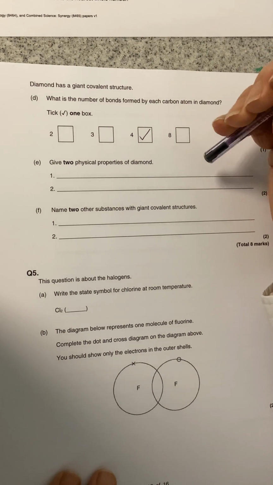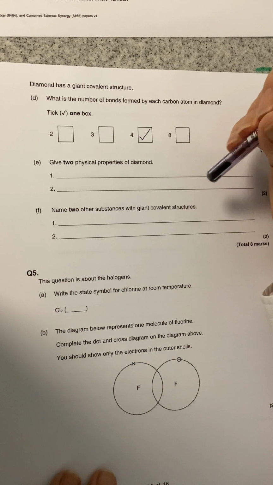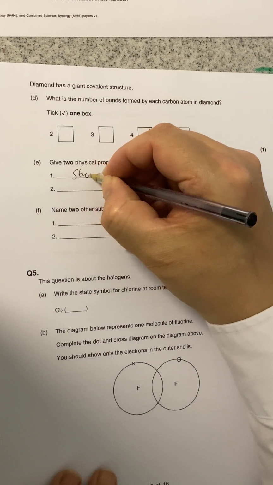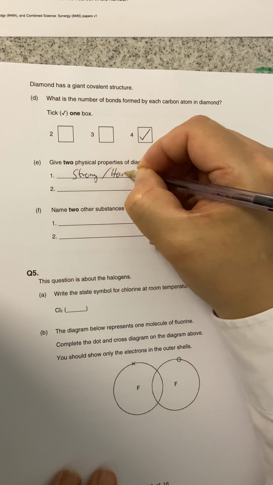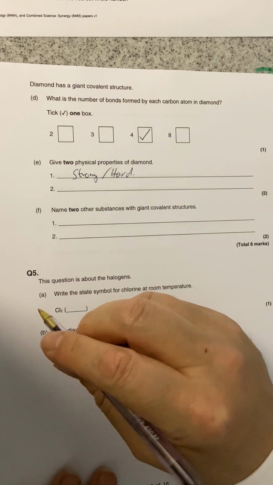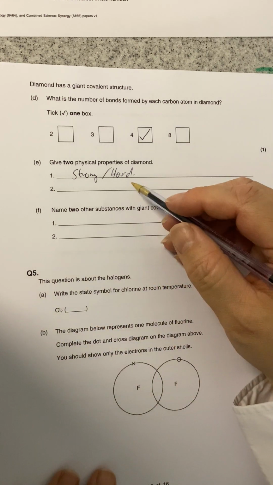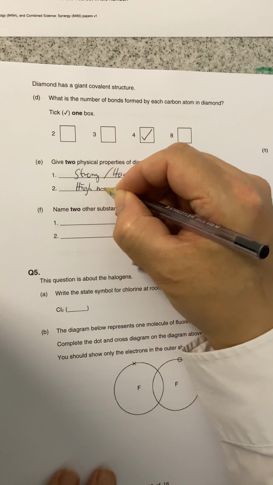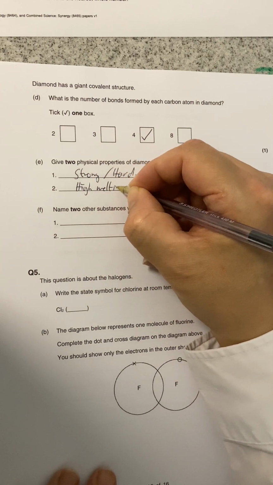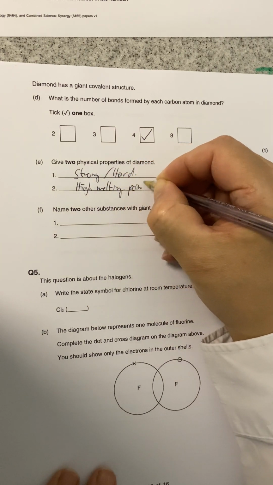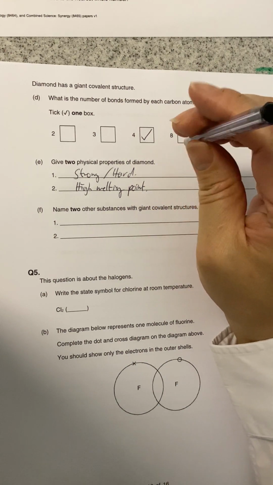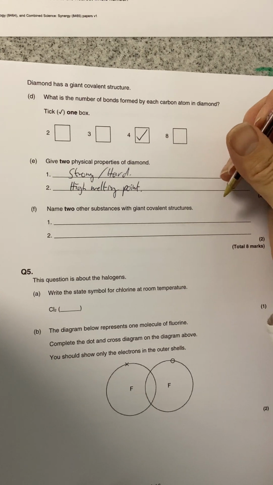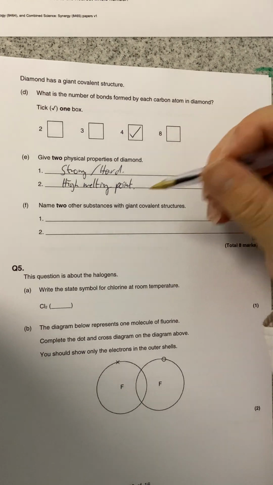Give 2 physical properties of diamond. Well, just think about what diamonds are. We know that they are strong, or very hard. I wouldn't say hard and strong as 1 and 2 because they're too similar, although they are slightly different. Also, diamonds have a high melting point and therefore a high boiling point, obviously. And you could even say that diamonds don't conduct electricity, although I think that's a little bit obvious, really. But apparently that would get you the mark.